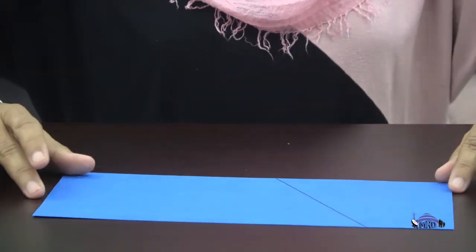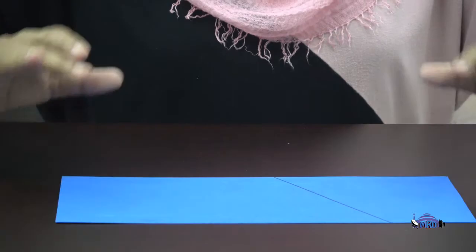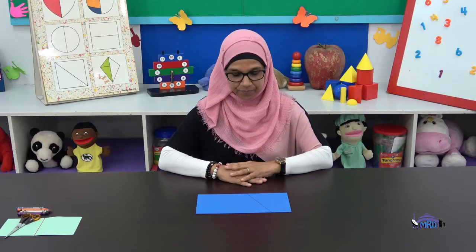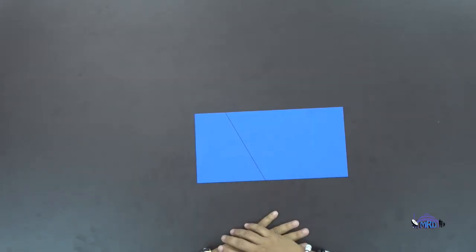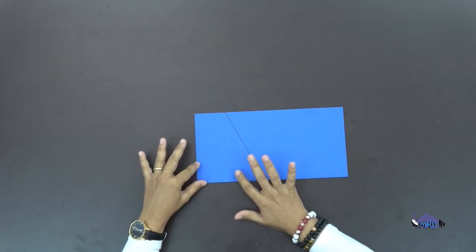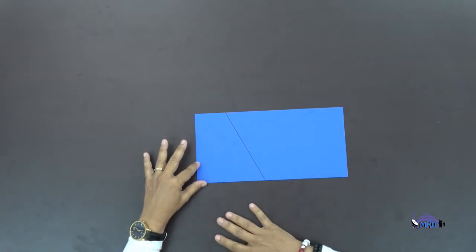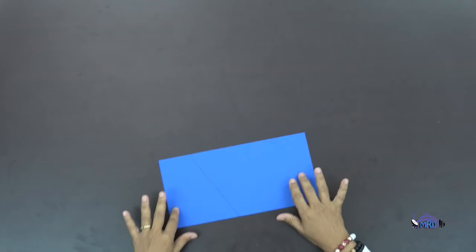Here's another one. Blue like the sky. It's a rectangle separated into 2 pieces. What do you think? Is it cut into a half? Is it 2 halves? 2 pieces, but each piece is not equal. So this shape is not cut in 2 halves.